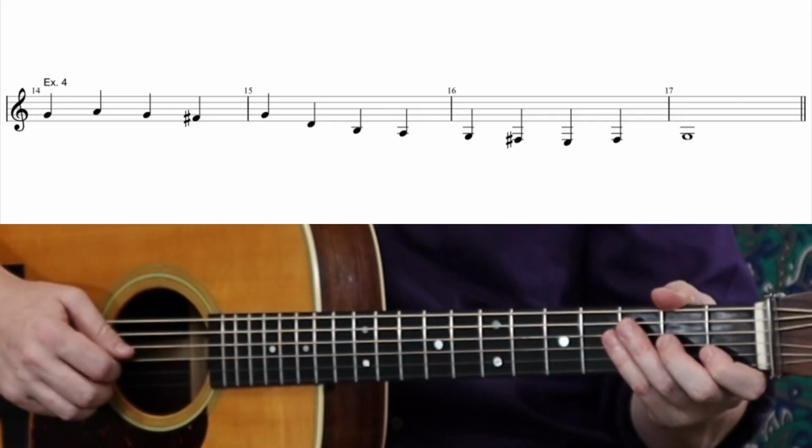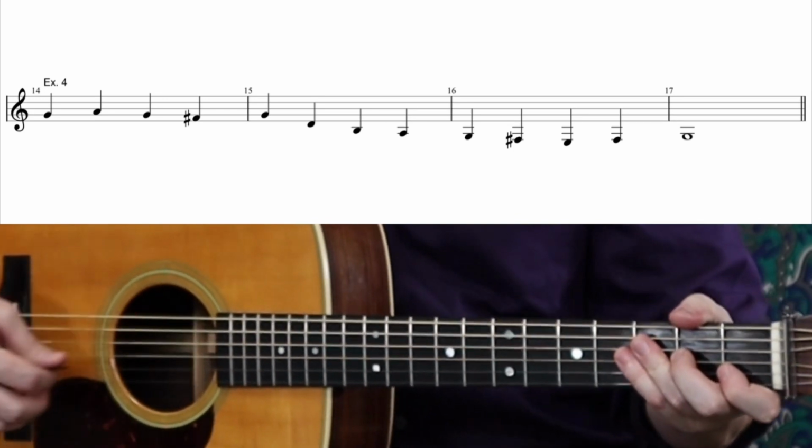We also learned that F was here and F sharp is here on this E string. That means this first fret is an F and this second fret is an F sharp. So that's where our F sharps are, and why don't we just go ahead and play through this example together and be really careful of those F sharps. Okay, example number 4. 1, 2, 3, 4.